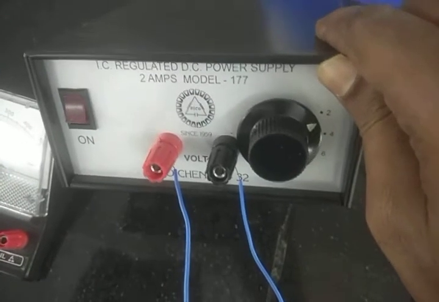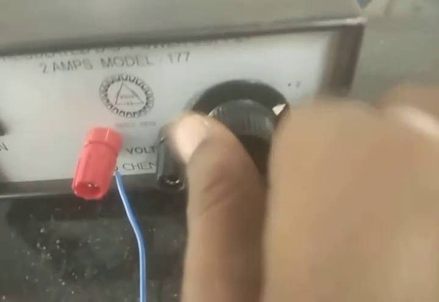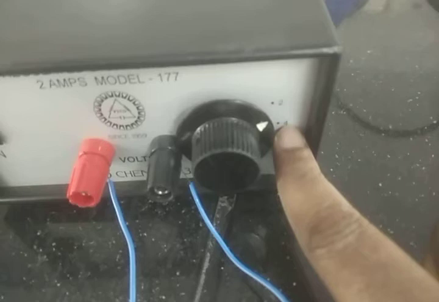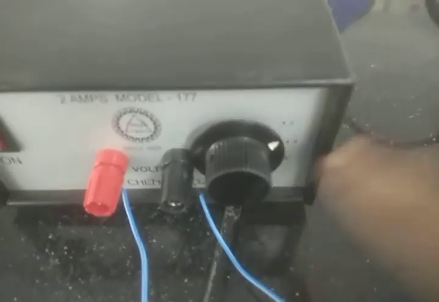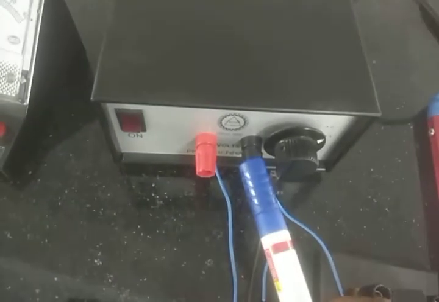We have to fix only 2 volt. Don't fix the 4 volt reading, because if you fix 4 volt, the milliammeter we are using will be damaged. So always fix the position at 2 volt only. This is the positive terminal and this is the negative terminal of the battery.